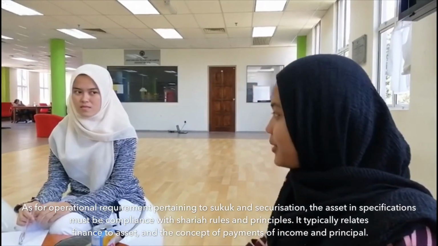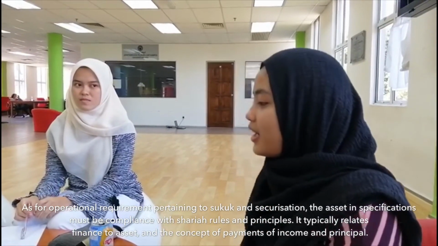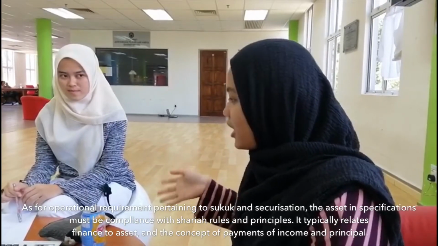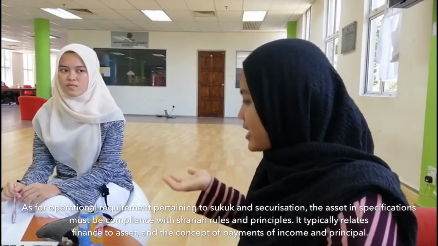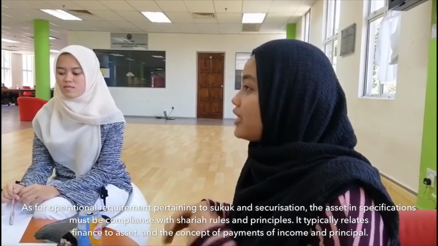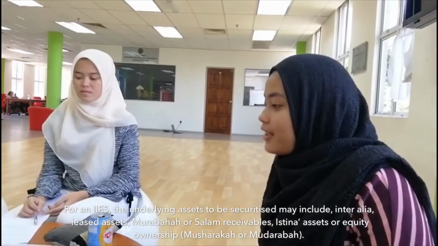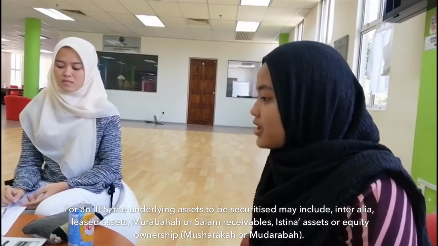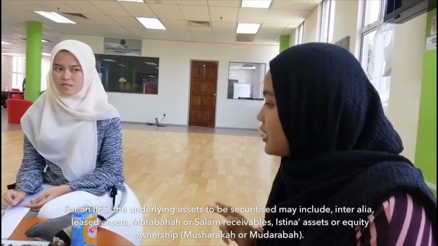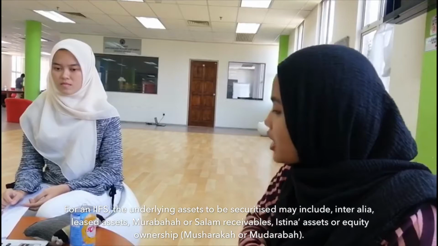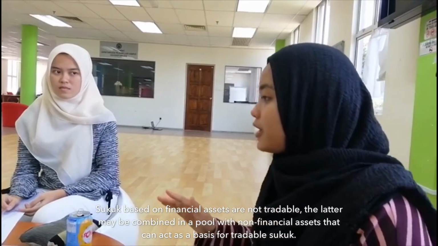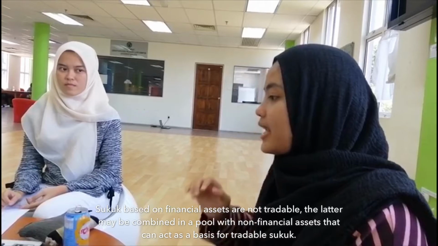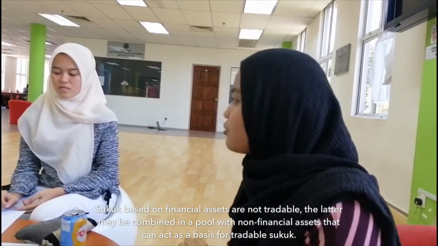As for operational requirements pertaining to sukuk and also securitization, the assets in securitization must be in compliance with Sharia and also the principles of the Sharia. It typically relates to finance of the assets and also the concept of the payments of income and also principal. For IIFS, the underlying assets to be securitized may include, inter alia, ijara, which is lease assets, murabaha or salam receivables, istisna assets or equity ownership, which is musyarakah or mudarabah. So, sukuk based on financial assets are not tradable. The latter may be combined in a pool with non-financial assets that can act as a basis for tradable sukuk.